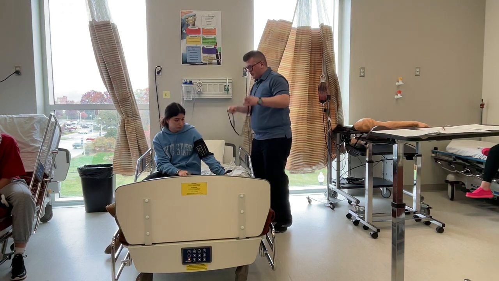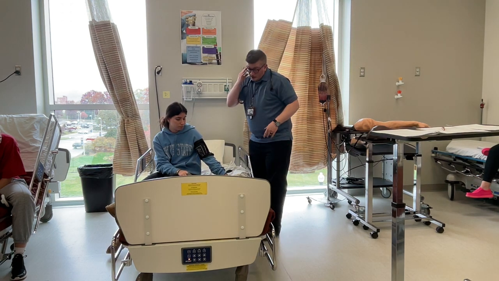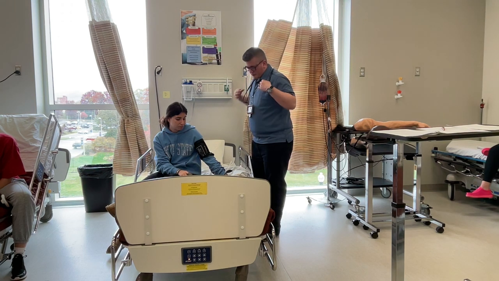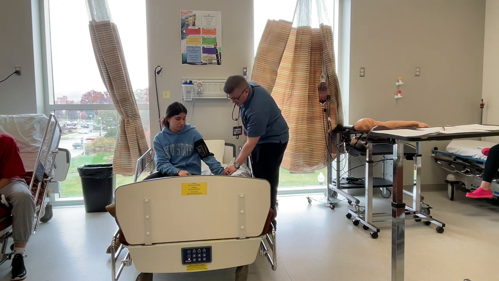Alright, so our blood pressure is 120/70. Our pulse ox is 96% on room air, and our pulse on the pulse ox is saying 80. I'm just going to confirm with our radial pulse.